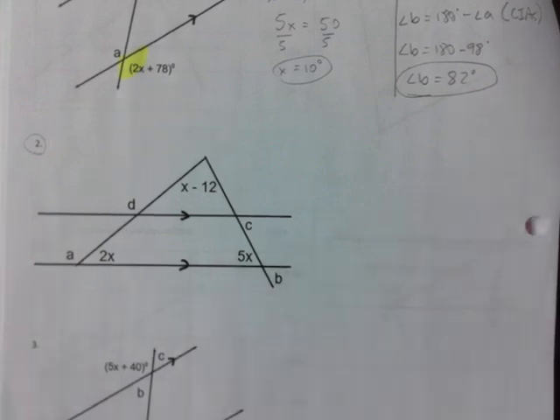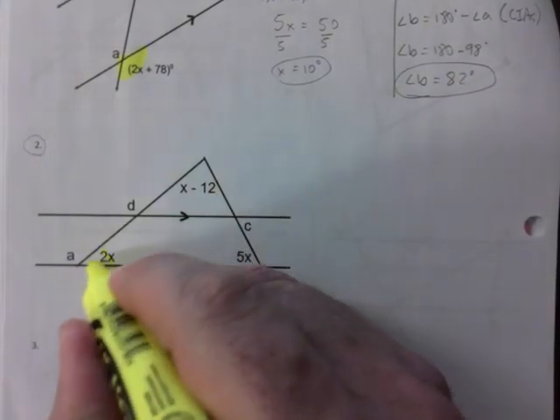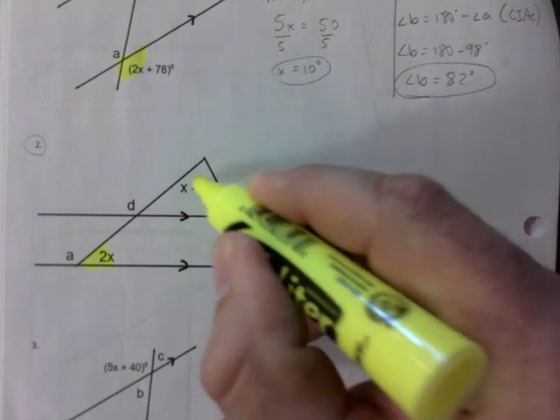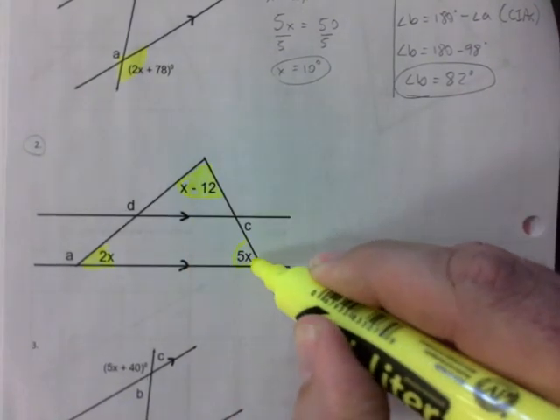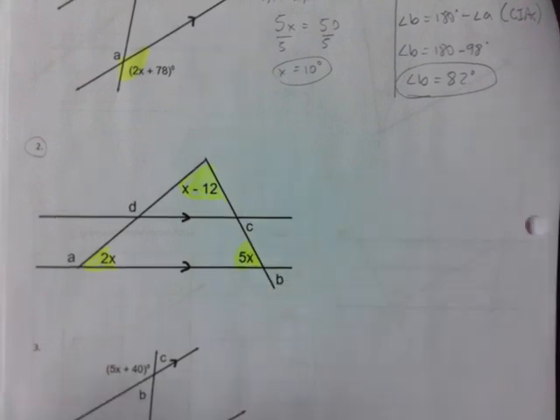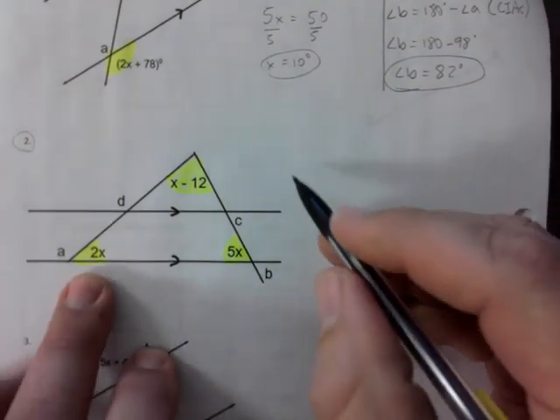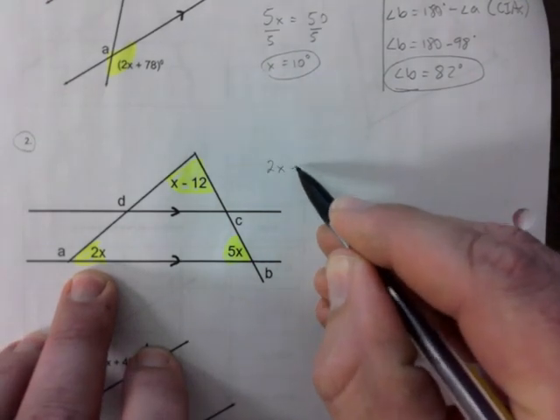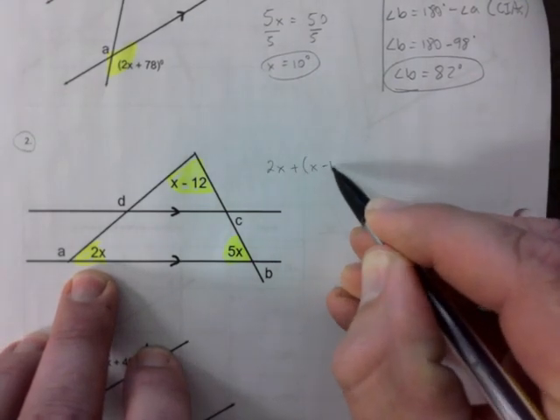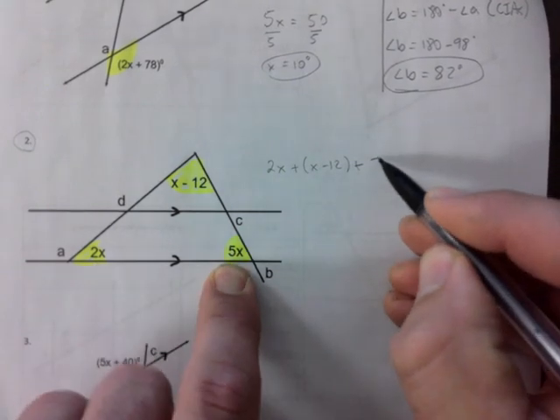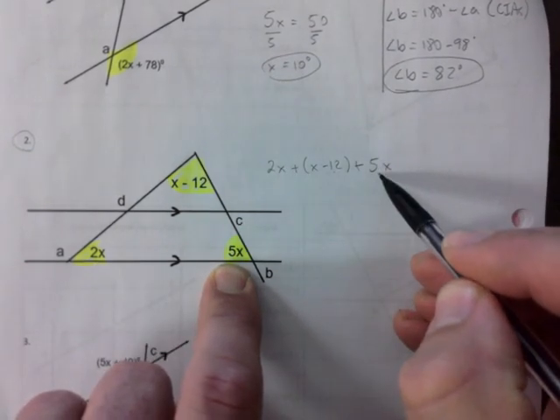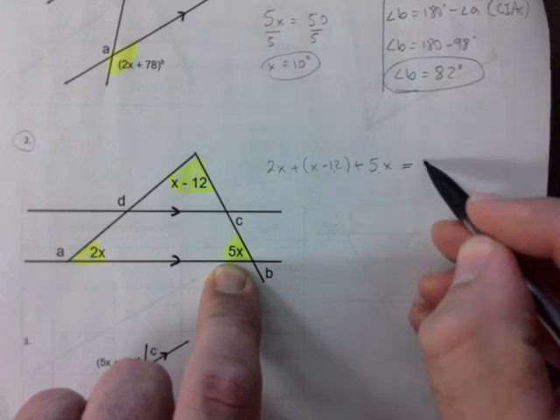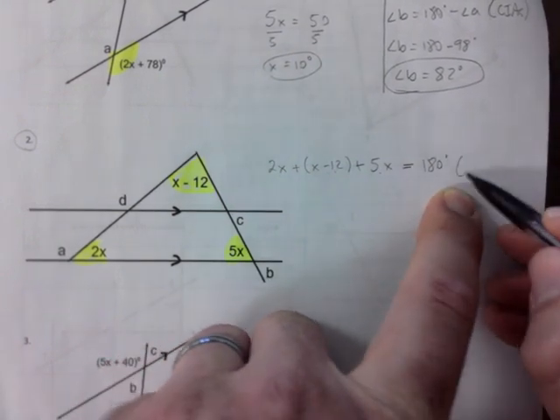What about this one? I hope that you recognize that these three here are part of a triangle. So that means that we just need to go 2x plus x minus 12 plus 5x. So if you add up all three angles, they're all written in terms of x, that has to be equal to 180. Okay?